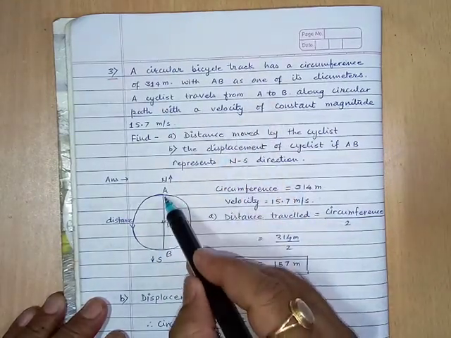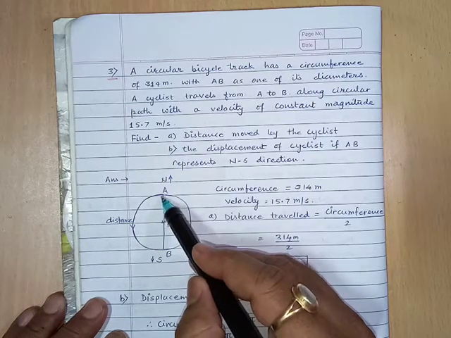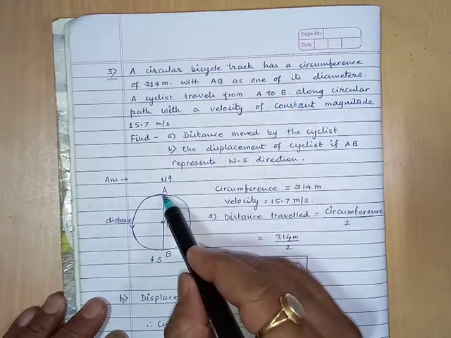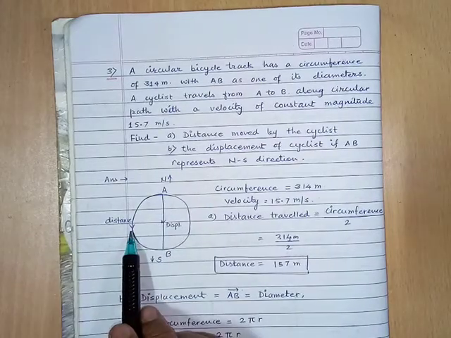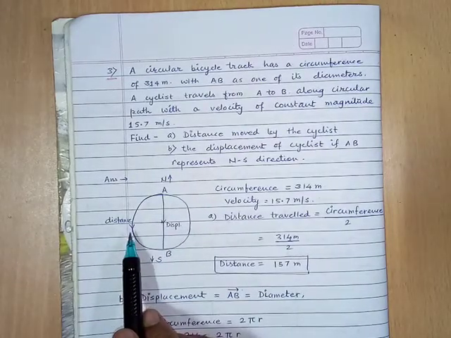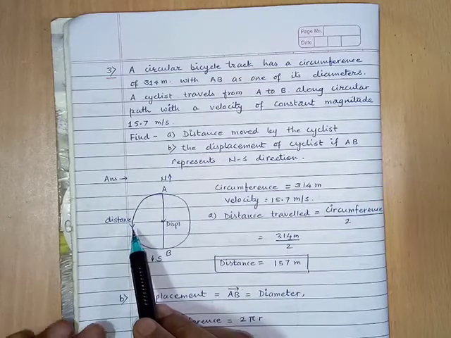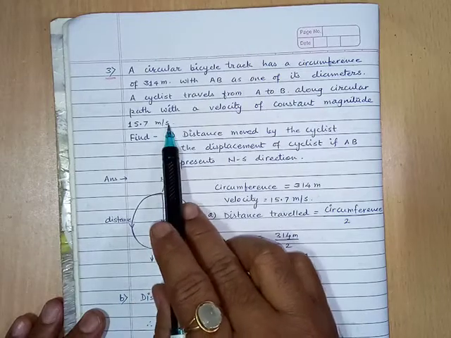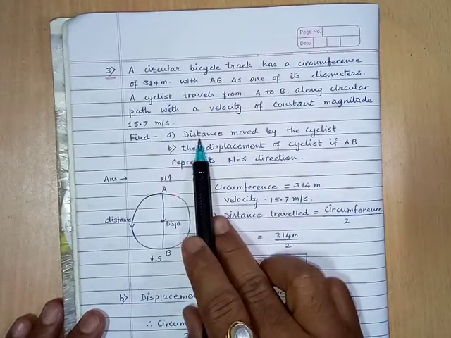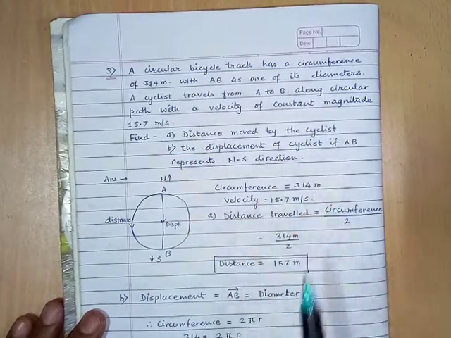A cyclist travels from A to B. Now suppose the cyclist is traveling from A to B along the circular path. That means the cyclist is traveling in this direction. That's why I have shown the arrow over here. The cyclist travels from A to B along the circular path with a velocity of constant magnitude 15.7 meters per second. So first we have been asked to calculate the distance moved by the cyclist.